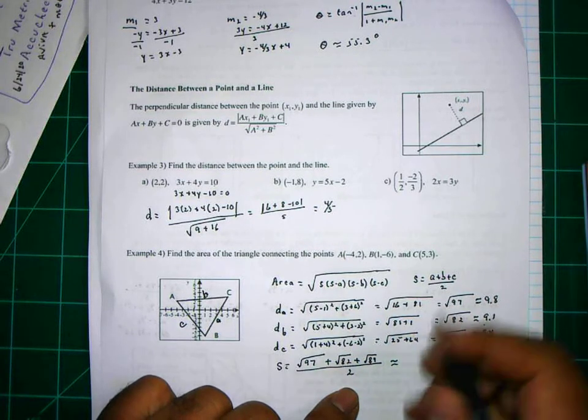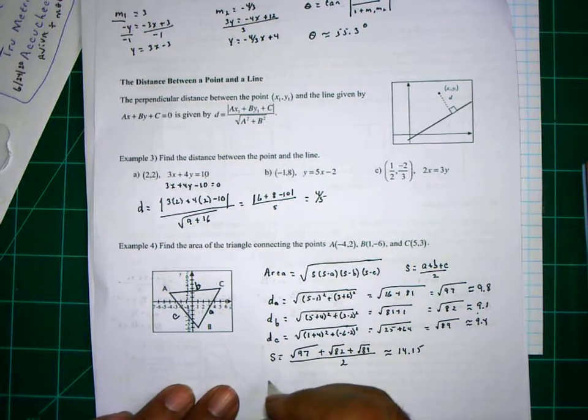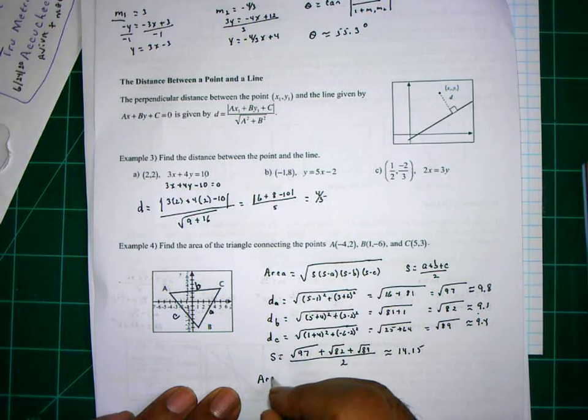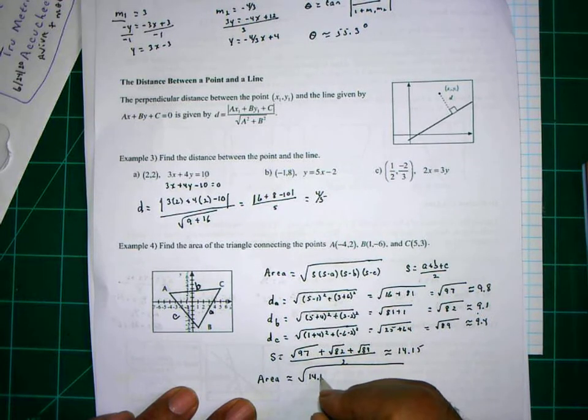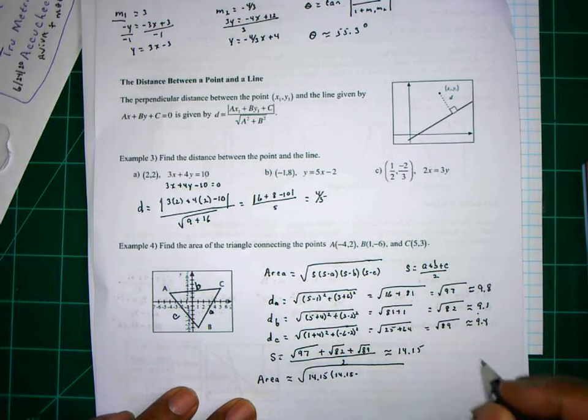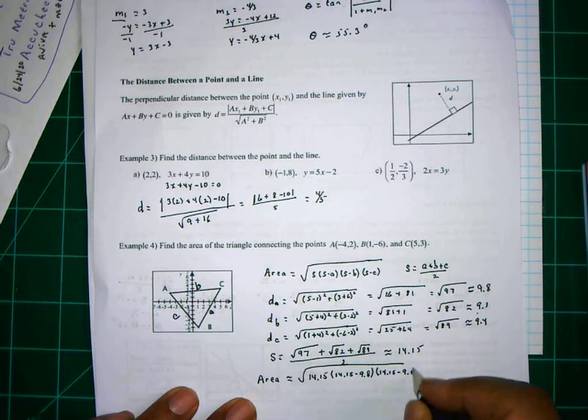So the area, again this is an approximation, is the square root of 14.15 times 14.15 minus 9.8 times 14.15 minus 9.1 times 14.15 minus 9.4. Now if we put all that in the calculator and take the square root, we should be okay.